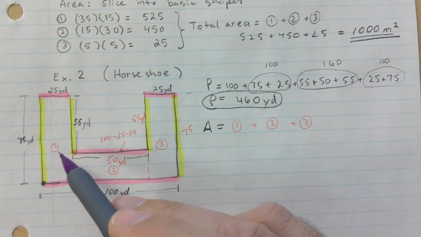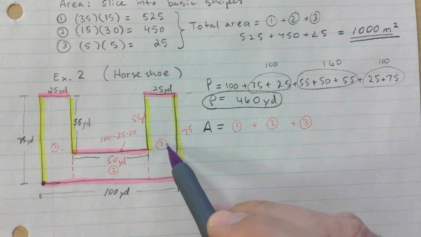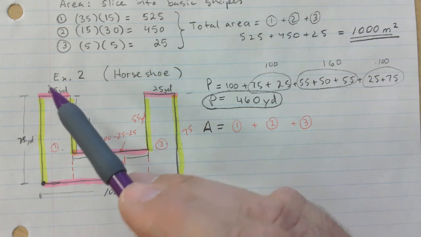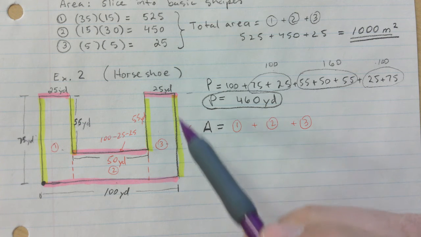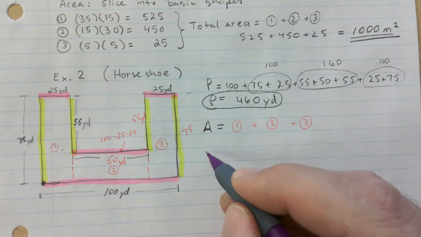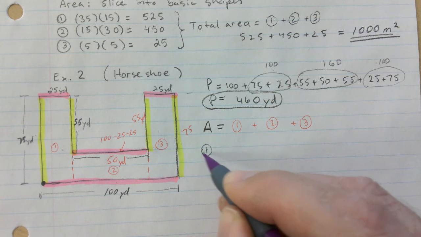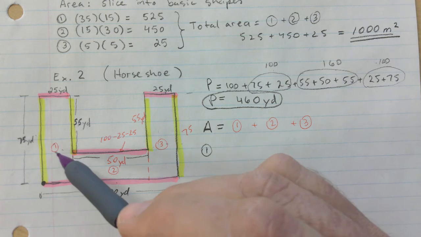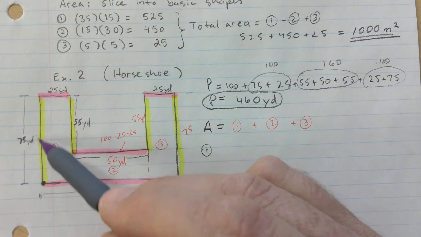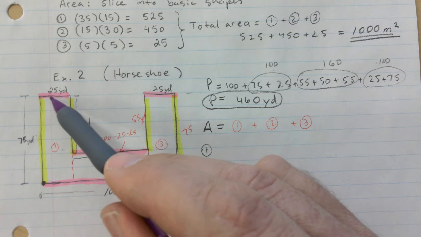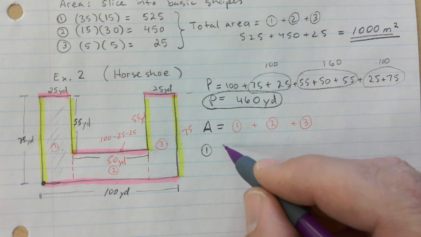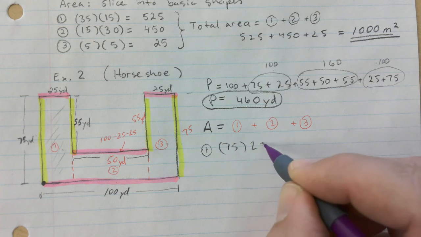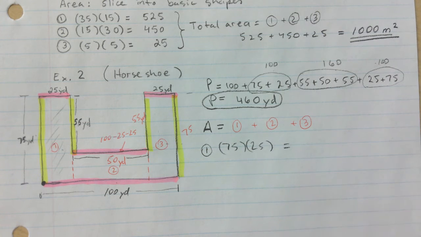By the way, 1 and 3 are exactly the same. Just notice, right? They're both 25 wide and they have the same height. So the first one is going to be, what are the dimensions of it? This is 75 times 25, right? That's the area of this rectangle here. 75 times 25. We get that.